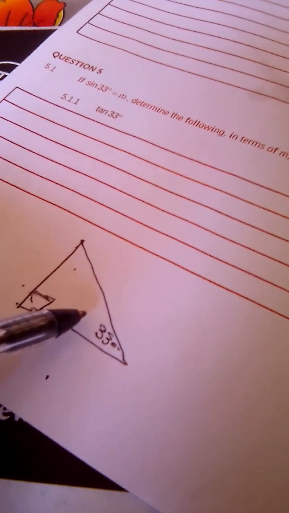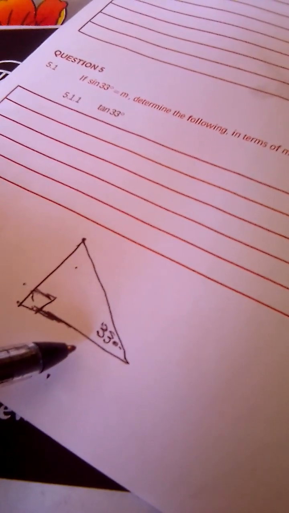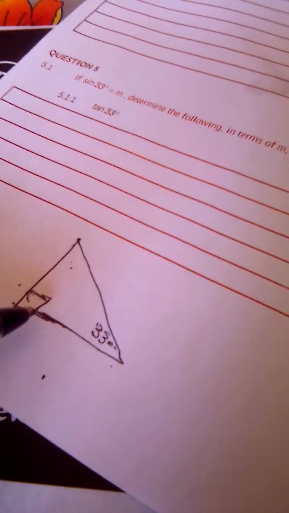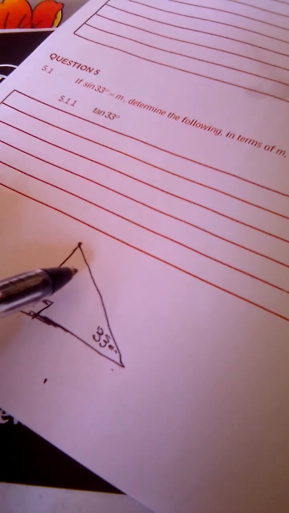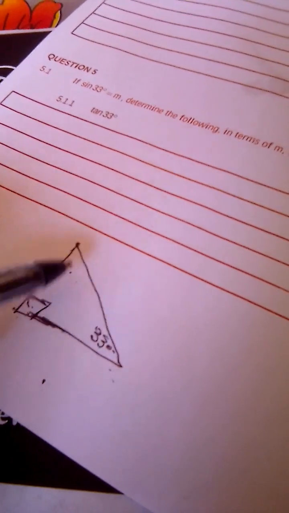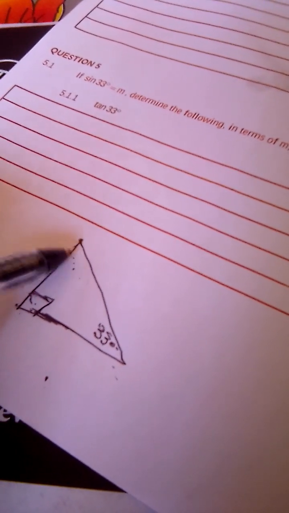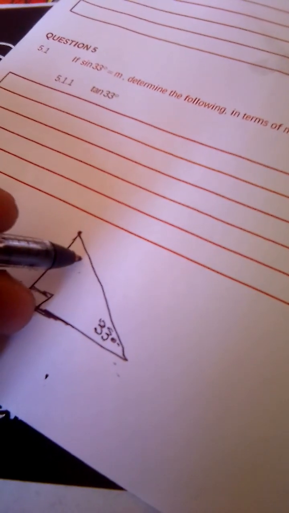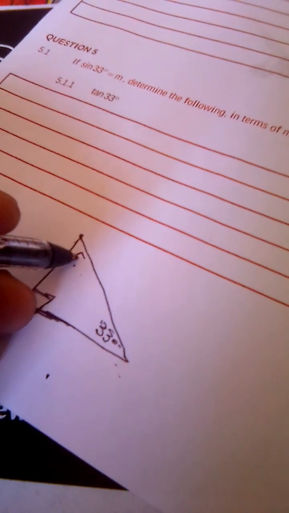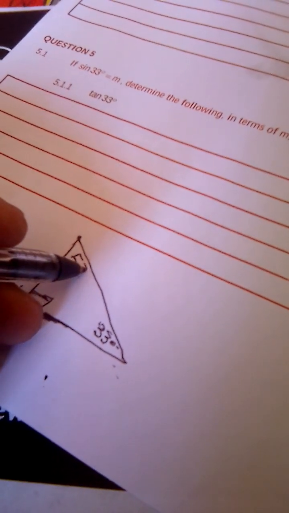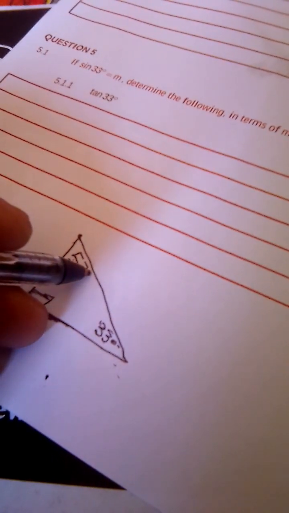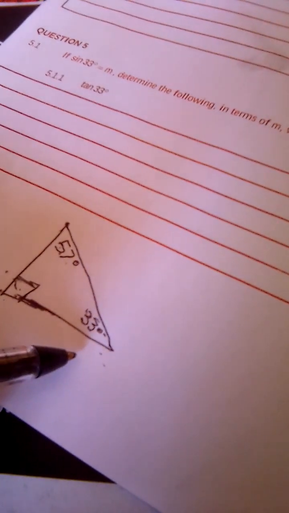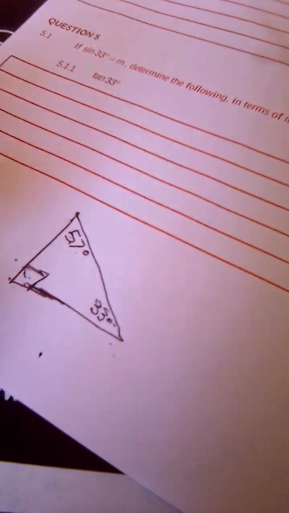In the quickest way, you can say 180 minus 90 minus 33 to get that angle. Or you can say this angle is 90, and these two angles must form 90 as well, so you can say 90 minus 33. There are many ways to get this angle, which is 57. So 57 plus 33, I hope it's 90.